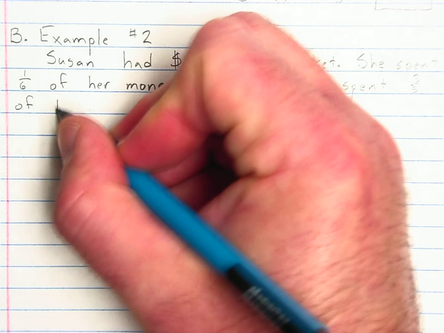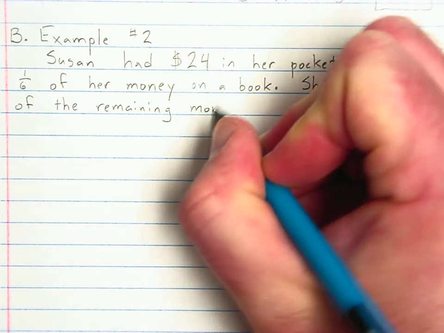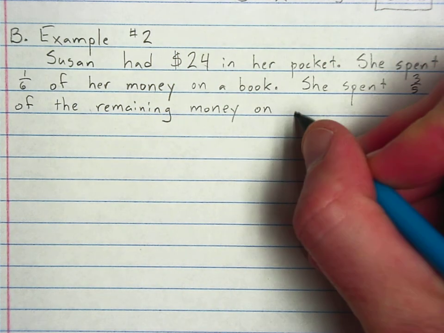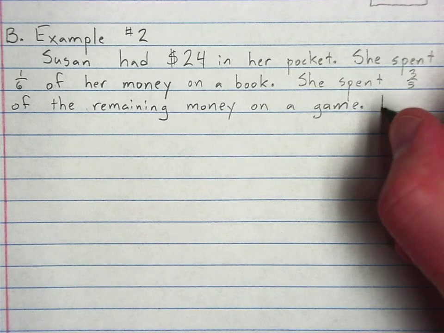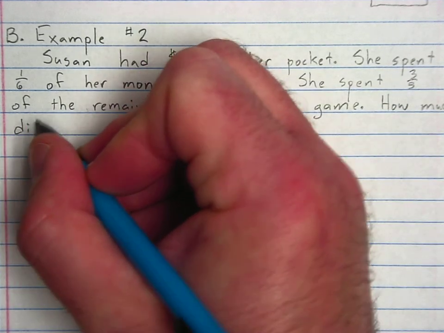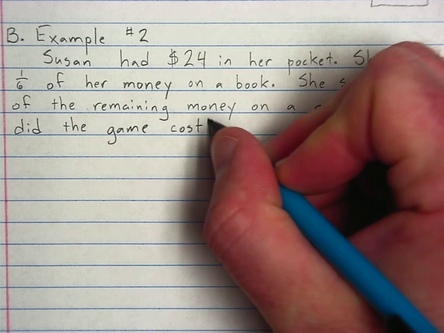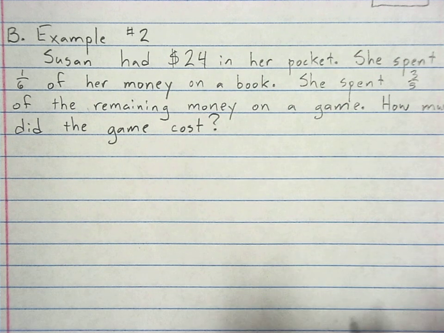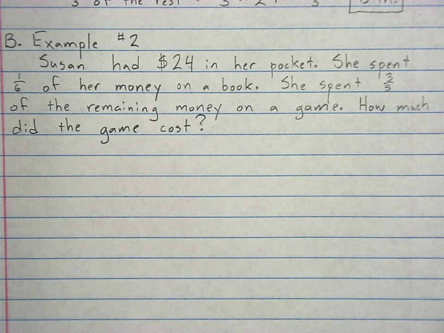She spent 3/5 of the remaining money on a game. How much did the game cost? Now, I'm not asking for a fraction. Please don't be tempted to put 3/5. I'm not looking for a fraction. I want to know how much the game cost in money, in dollars. How many dollars did she spend on the game?